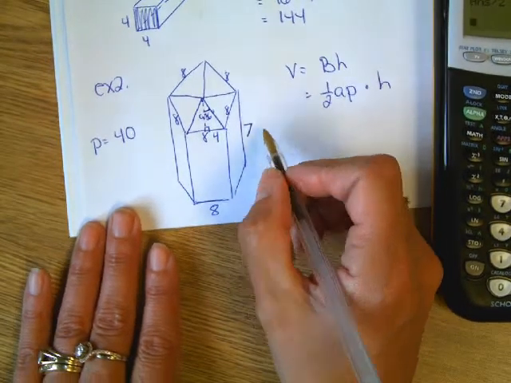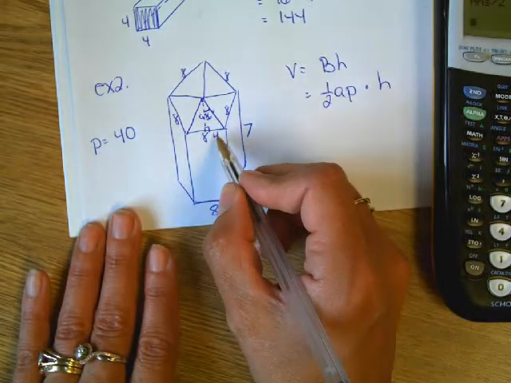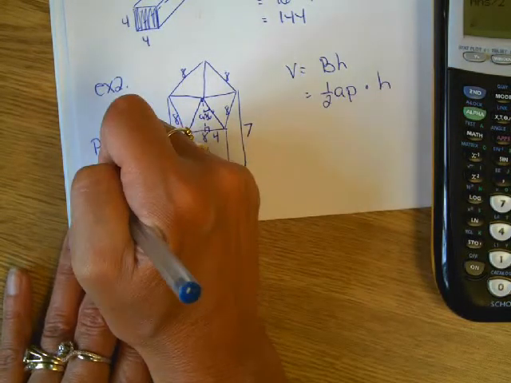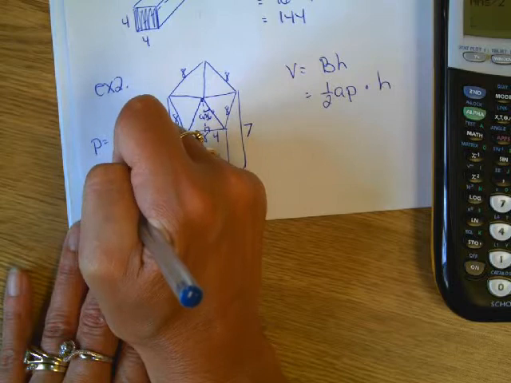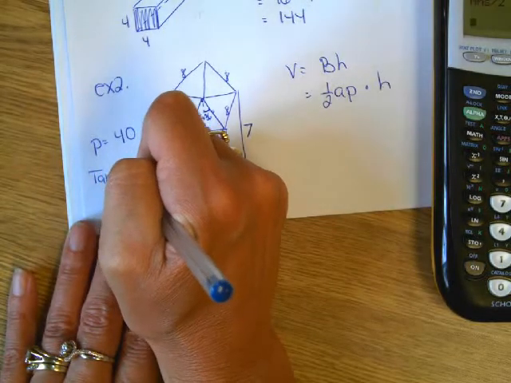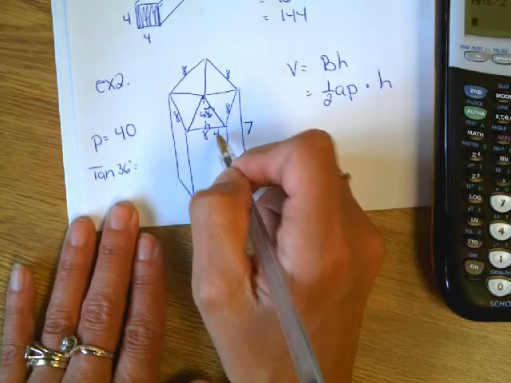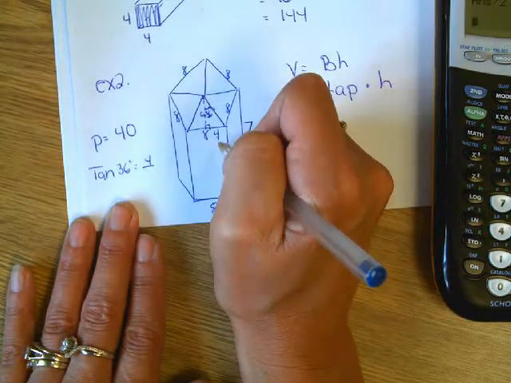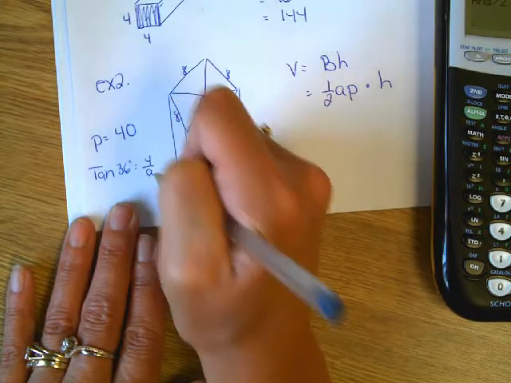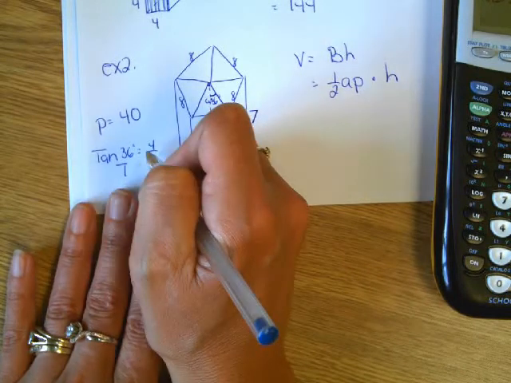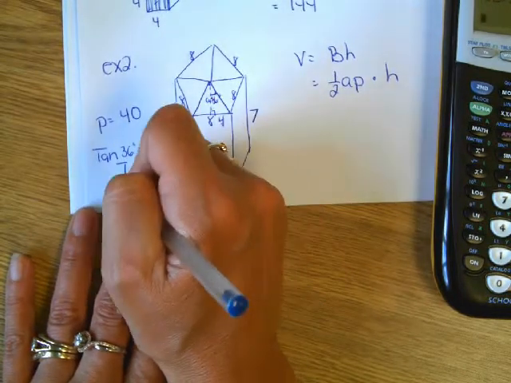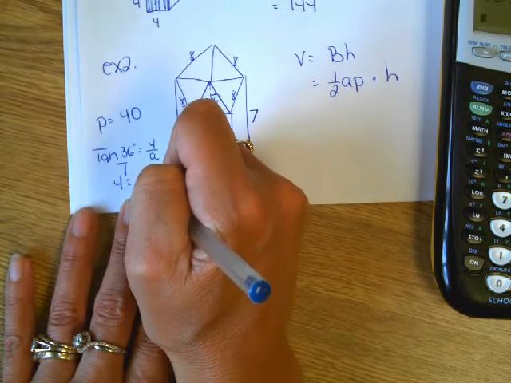So, now back to SOHCAHTOA. We've got opposite and adjacent, that's tan. So the tan of 36 degrees, opposite is the 4. The apothem, we don't know. Doing cross products, 4 gets multiplied by 1.